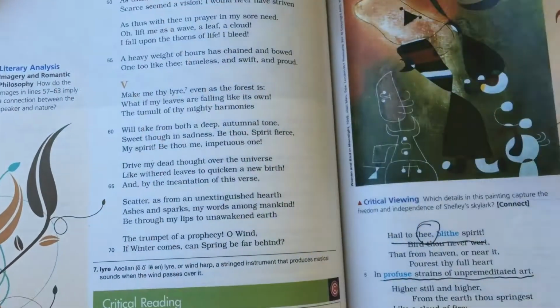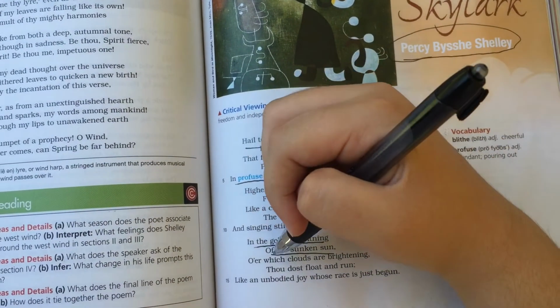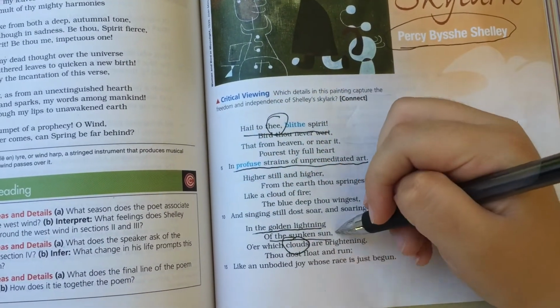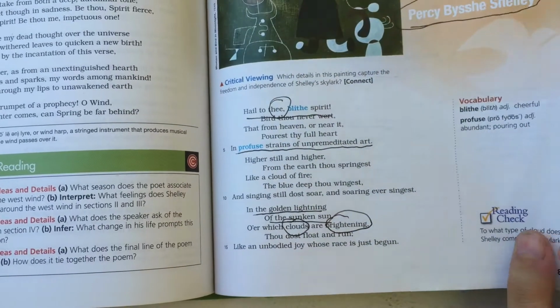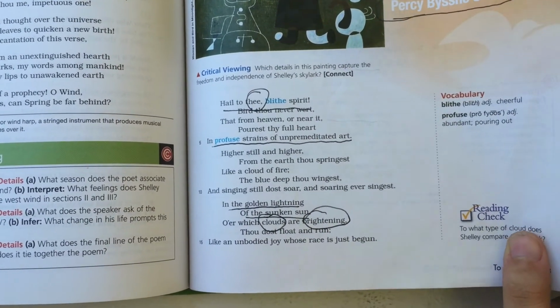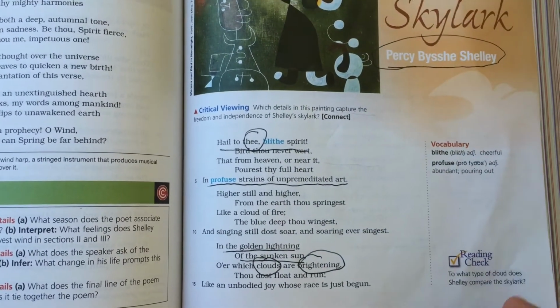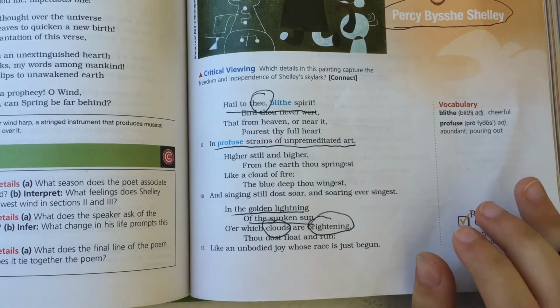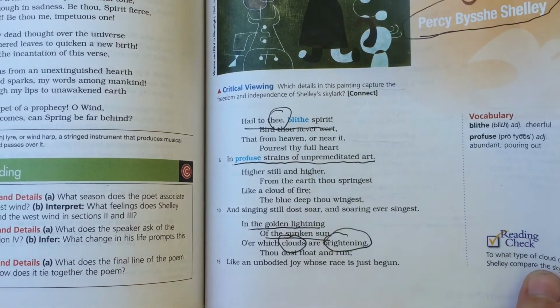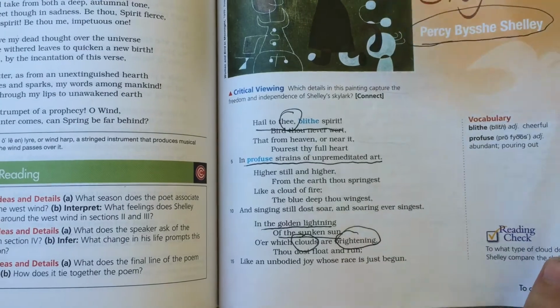Then a really ironic one on line 13 is "over which clouds are brightening," which is really a strange word choice and a pretty good pick, because usually you don't say clouds are brightening, usually you say they're darkening, which means that there's some emotional shift that's happening in that line.